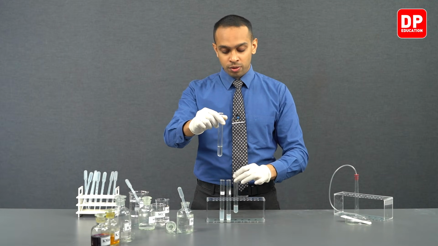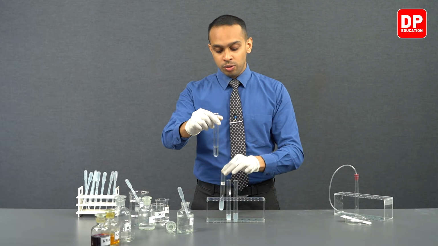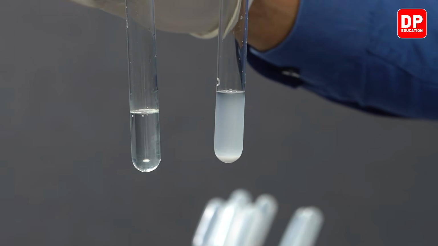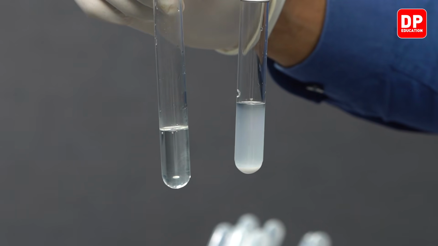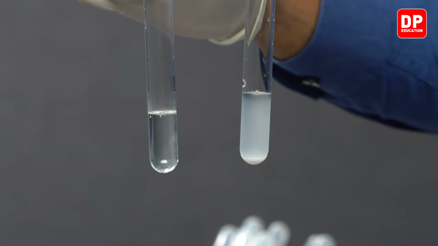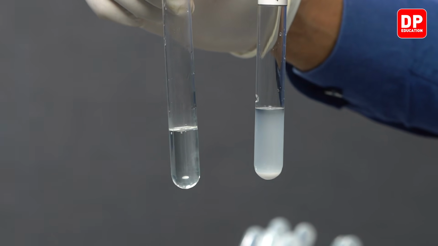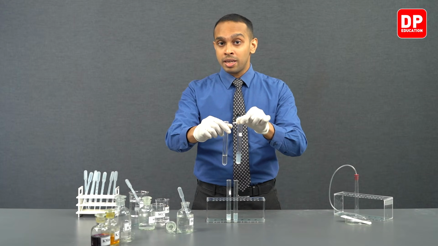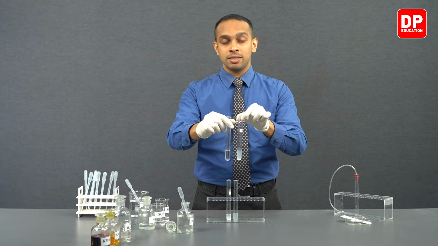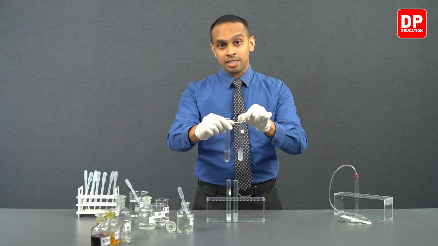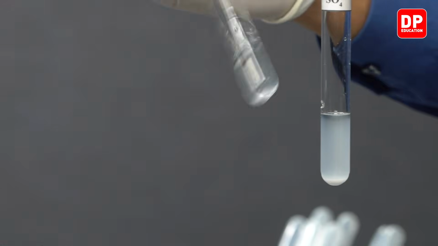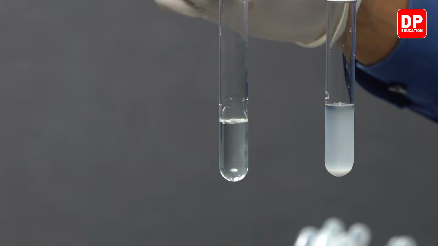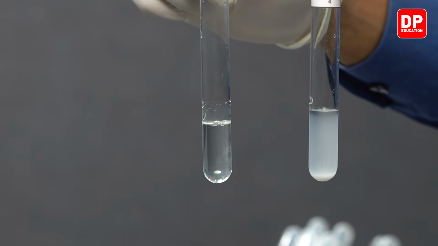So just for a comparison, when we took barium sulfate and added HCl to it, barium sulfate did not dissolve in HCl. However, when we took a barium sulfide sample and added HCl to it, we were able to dissolve it completely to form a clear solution like this.